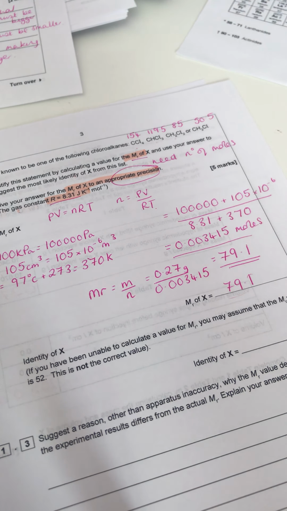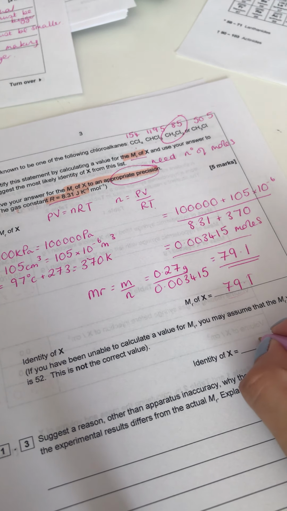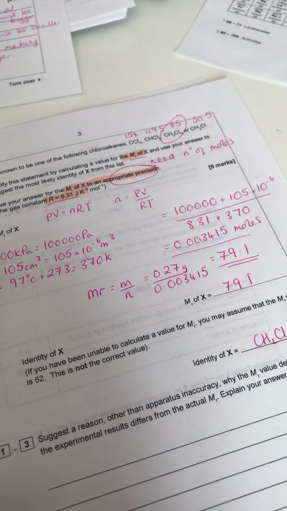CH2Cl2 is 85. And CH3Cl is 50.5. So in this case, I can see that no single one of them has an exact molecular mass of 79.1. However, the closest one here is CH2Cl2. So that's what I'm going to put as the identity of X.